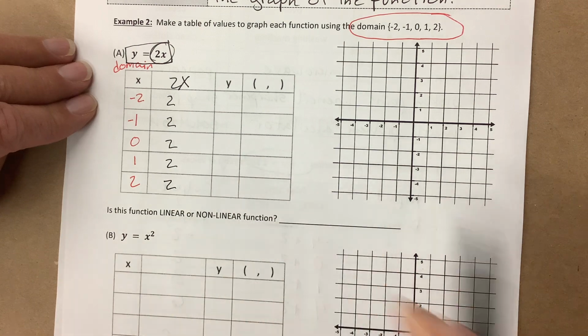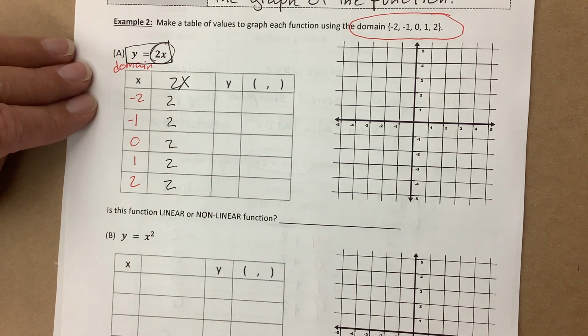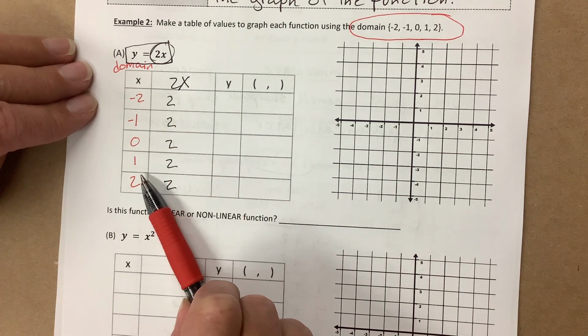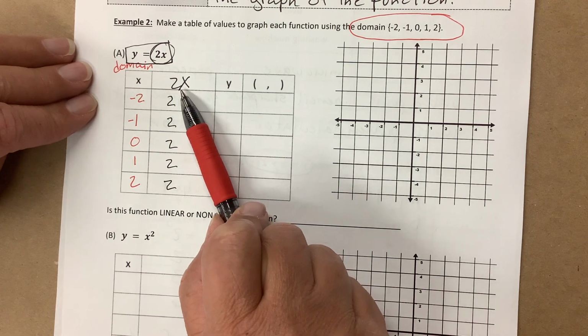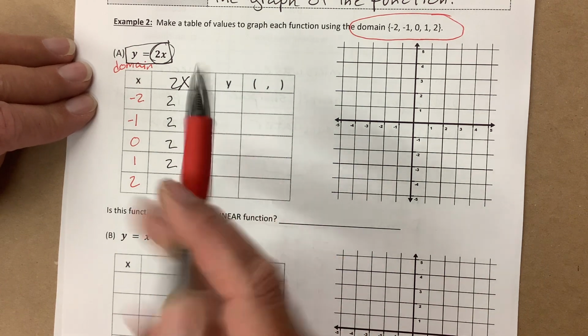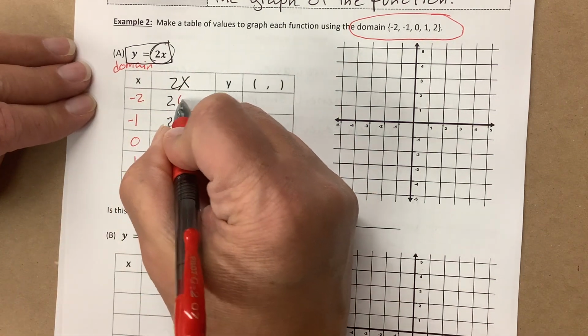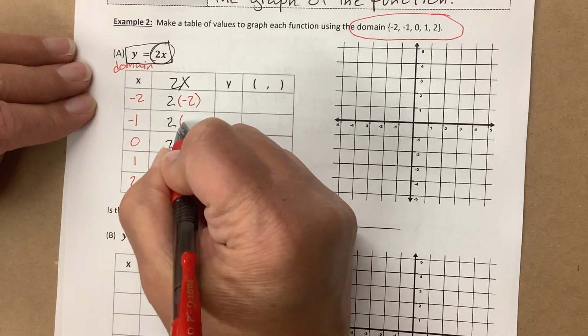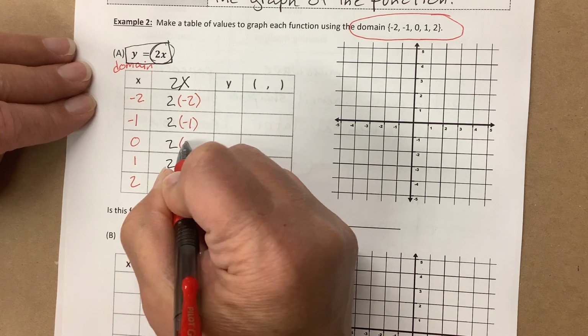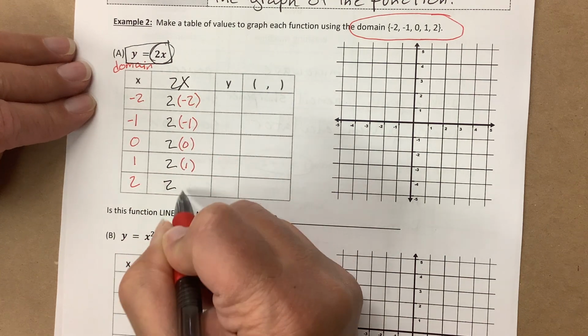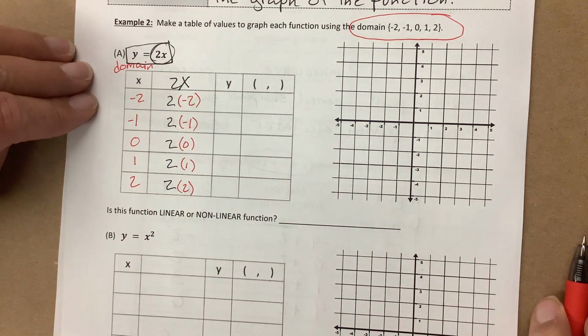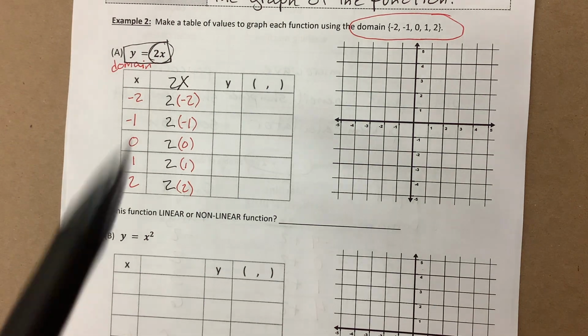What's going to vary? The variable x. All these numbers are part of the domain or the x values, and that's what's varying: -2, -1, 0, 1, and 2. So now I just have to multiply.